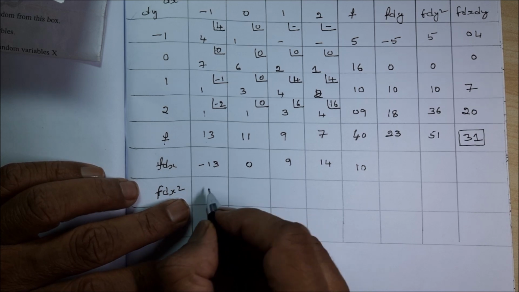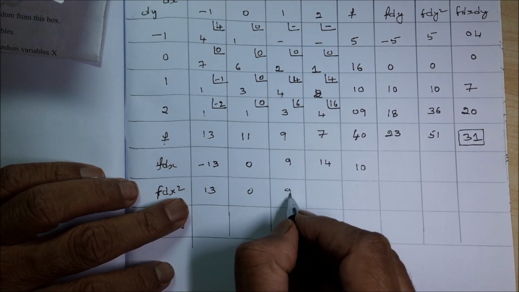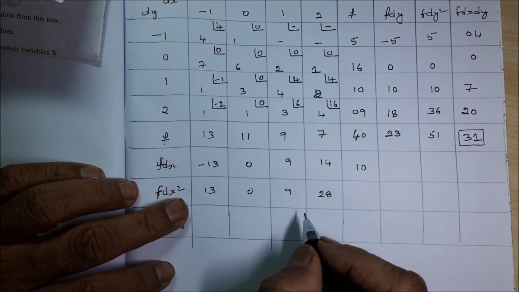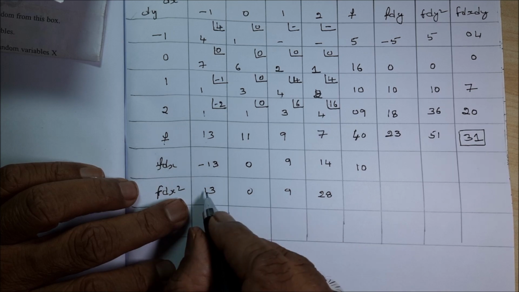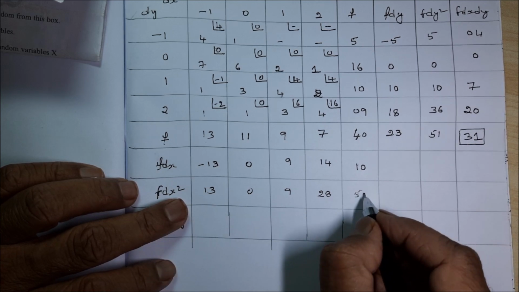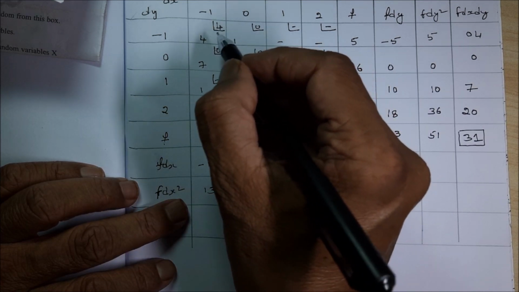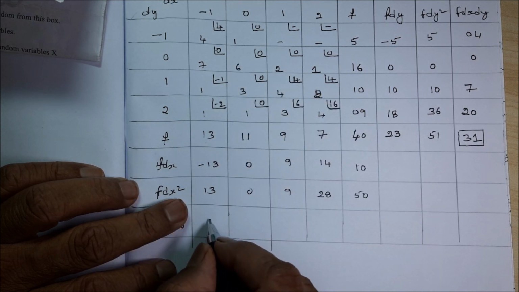Then next one is 13, 0, 9, 28, right? So 28 plus 7 is 37, 37 plus 13 is 50. Then you know that plus 4 minus 3 means it is 1.